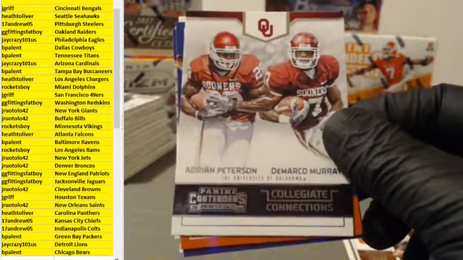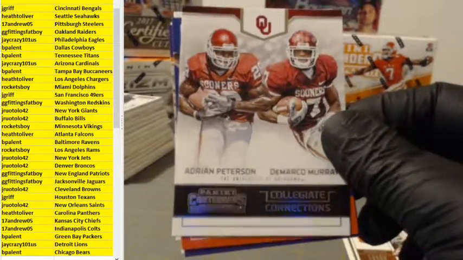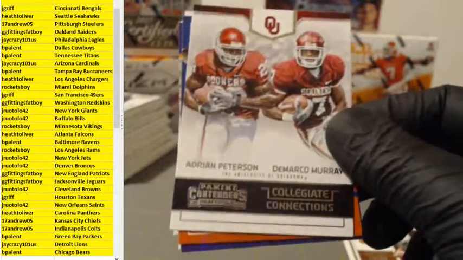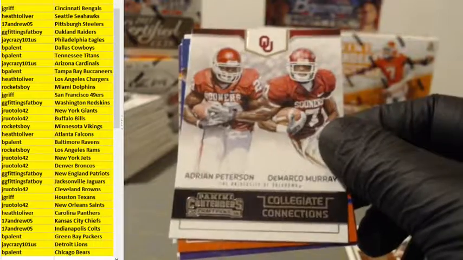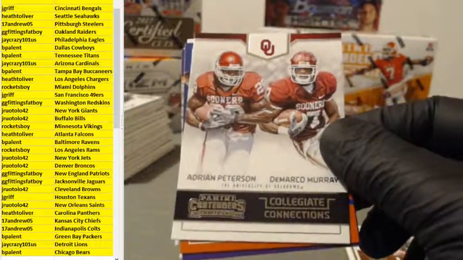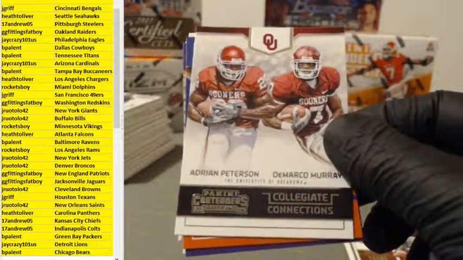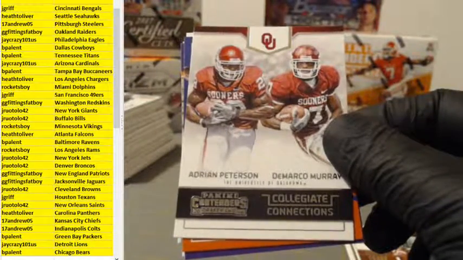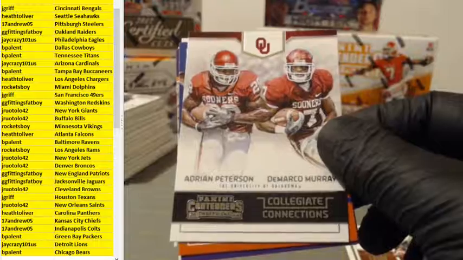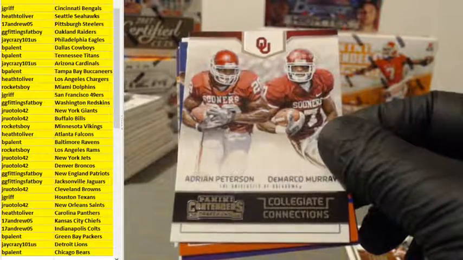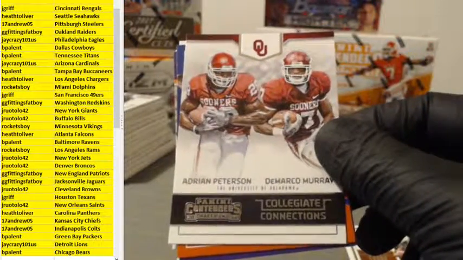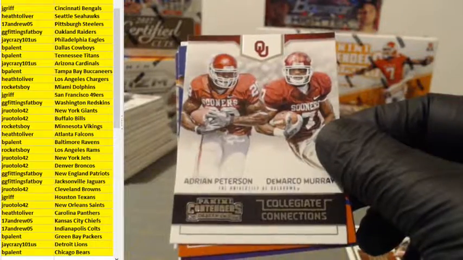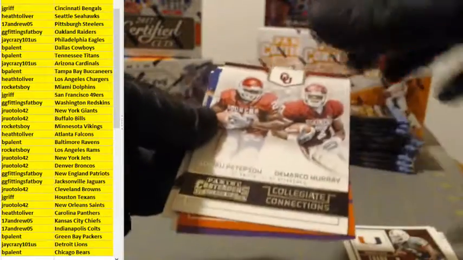So Adrian Peterson is going to be Cardinals, and DeMarco Murray is, I believe, where's he at? The Titans. So let's see where we're at here. Peterson, Cardinals, Jay Crazy, and Titans. Where are you? Pallant. So we'll random that one as well.